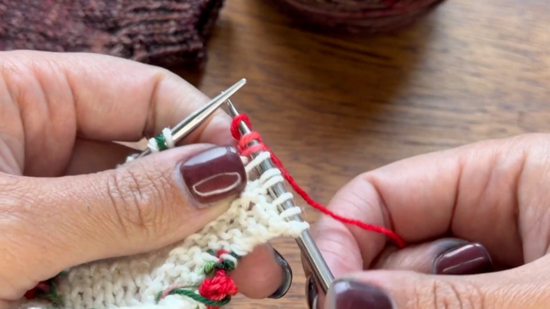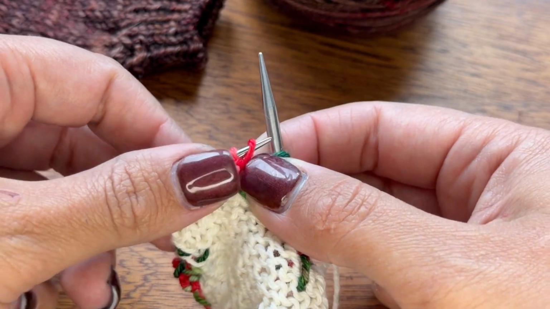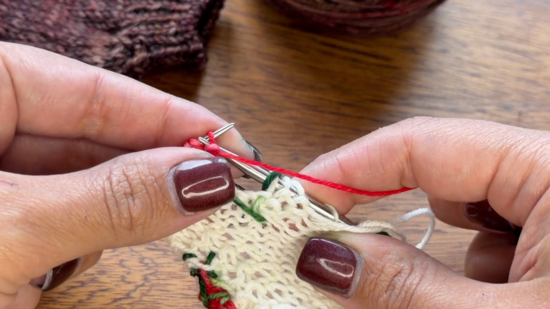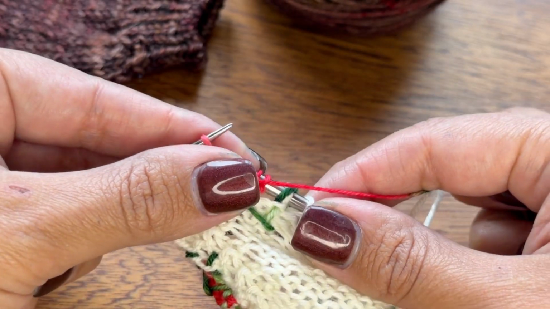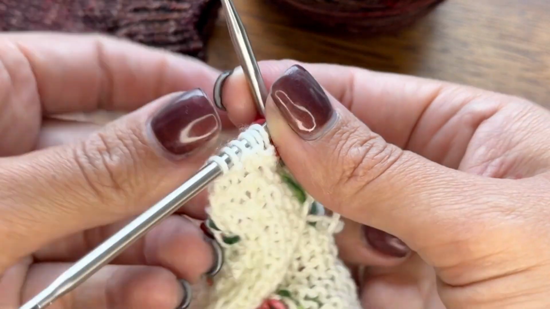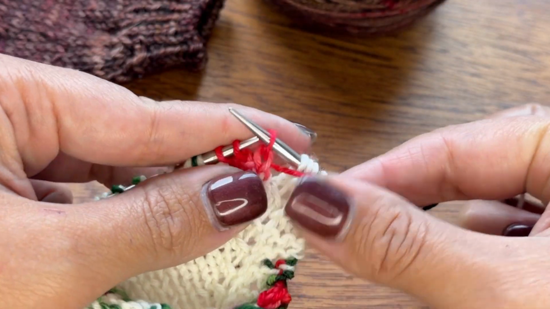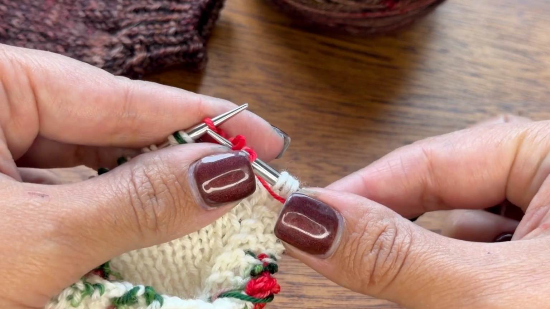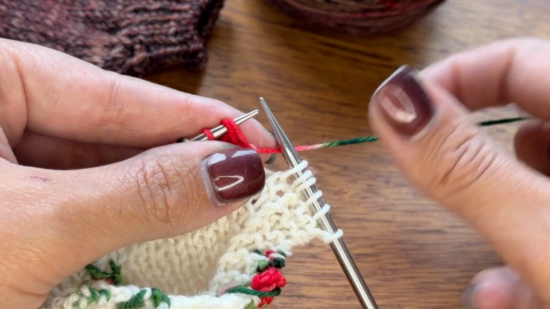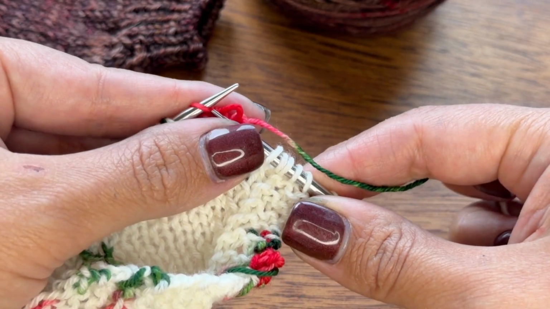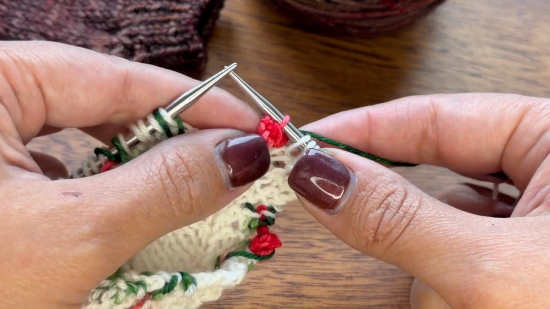Turn your work over. Essentially you're creating a bubble in exactly the same way as you did on the other instruction. So you're going to purl 3, turn your work again, slip 2 stitches and knit the last red stitch. Oh, whoops. First put my yarn in the back, slip those 2 stitches and then knit 1 stitch and slip past those 2 stitches over the first stitch.